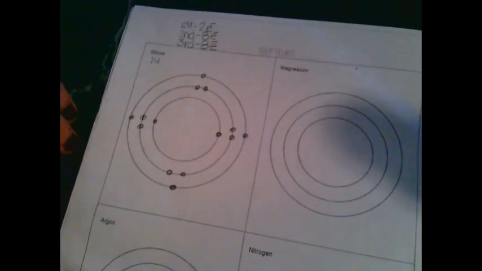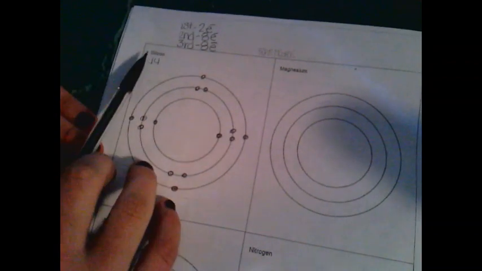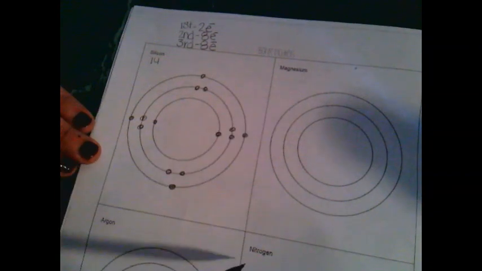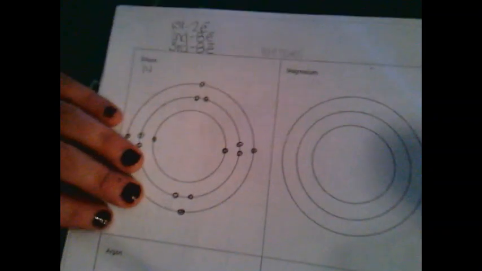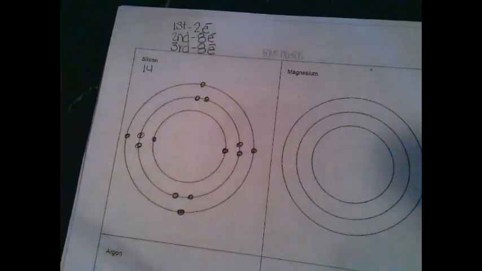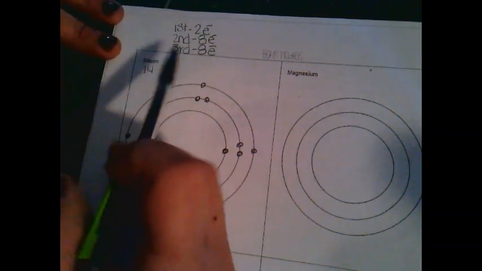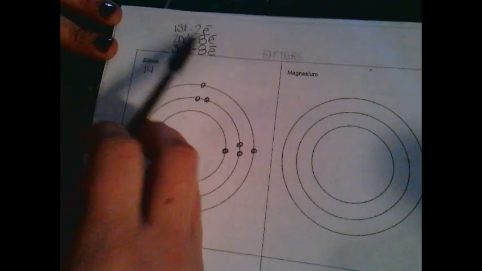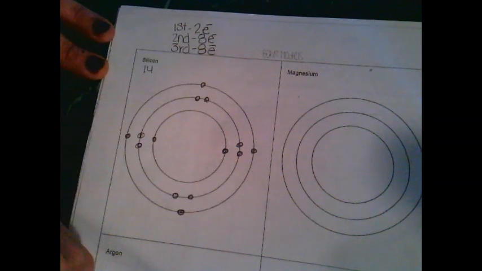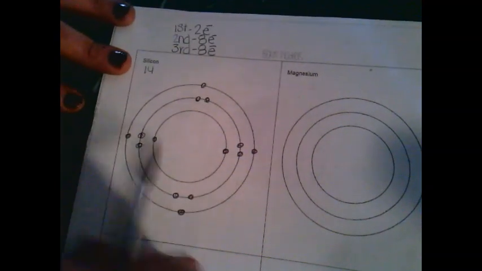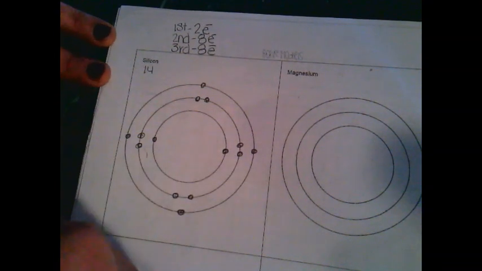The next page is our Bohr models. So you're going to be having to figure out the electron configuration for silicon, magnesium, argon, and nitrogen. We've been practicing this, so I'm hoping that you guys have a really good base knowledge. Just a reminder, the first orbital can only hold 2 electrons. The second can hold 8, and the third can hold 8. Once you hit those 2 electrons, remember you have to move to the second orbital, okay?